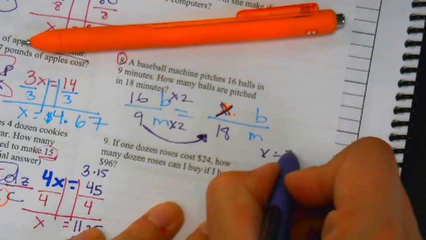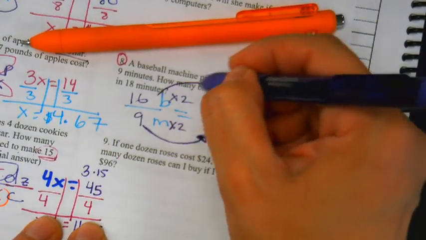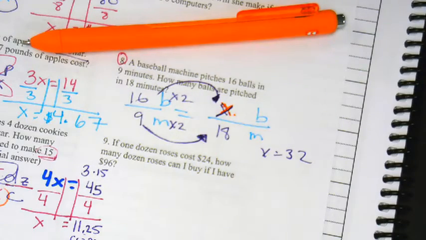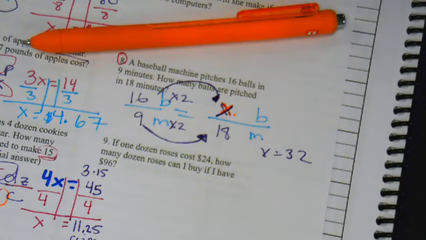X equals 32. We want our arrows to go this way, to point to the X. We don't want to start our arrow at the X and go the other way because the math becomes harder. Some of you can handle it, but as a 7th grader, I don't want you to do that just yet, because there are ways you can mess this up.